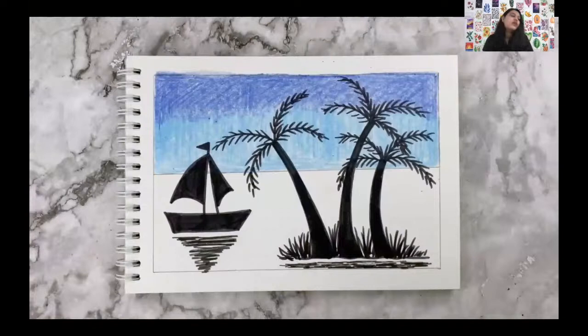Great. All right. So I can see all of you have finished with this. It's looking very beautiful. So now we can move on to the coloring part of it. Now for the coloring, it's the same exact thing, so you can move forward as I am as well in terms of the coloring.